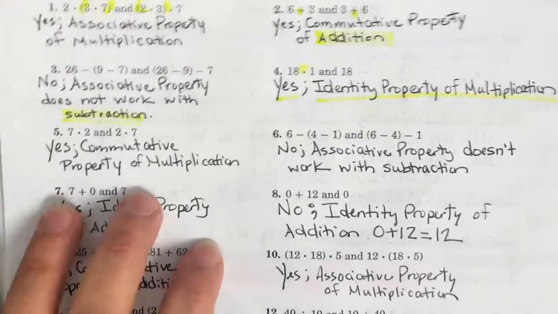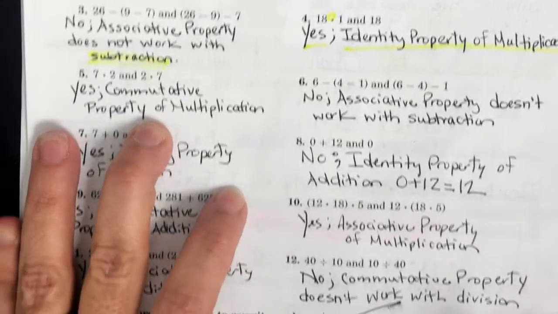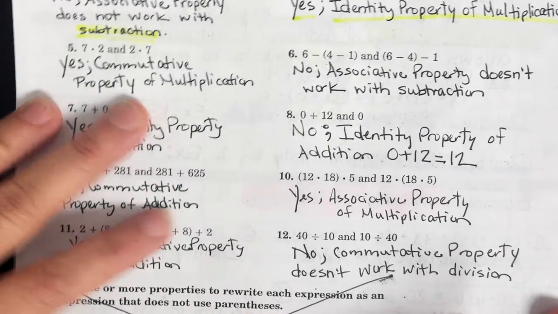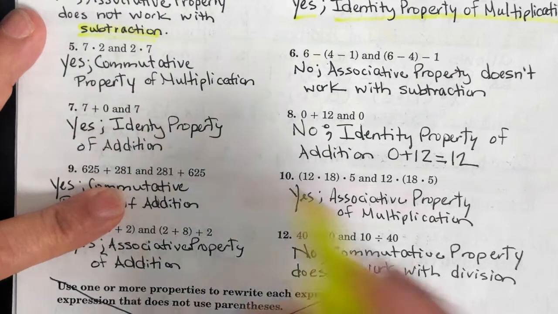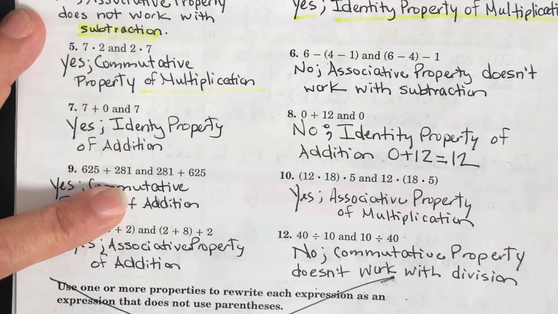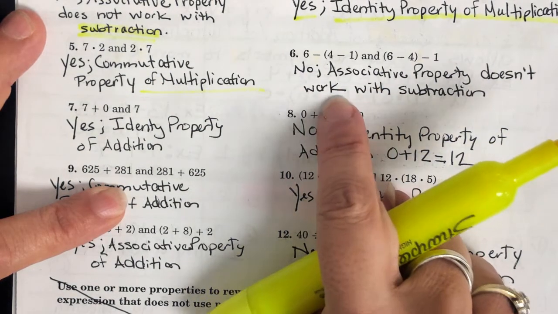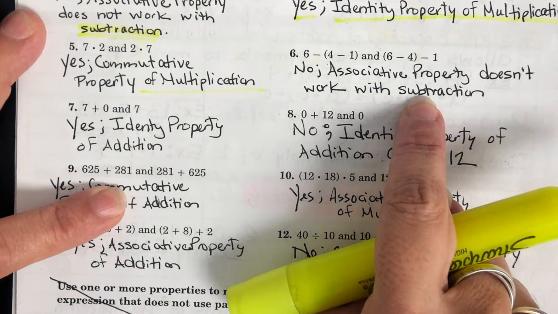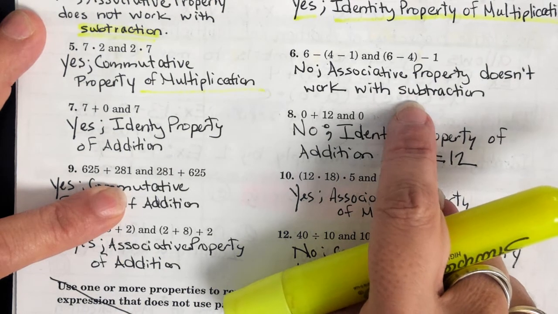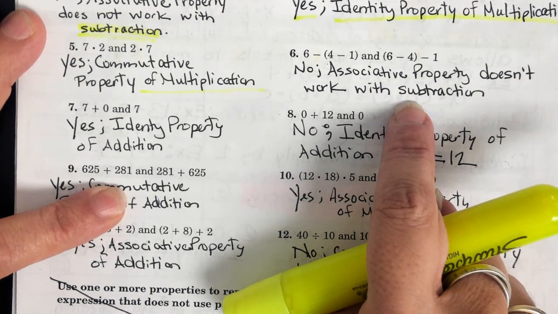Okay. Number 5, 7 times 2 is the same as 2 times 7. Yes. Commutative property of multiplication. Make sure you got it. Okay, this is a no, because associative property does not work with subtraction. We know if we see subtraction or division, these are not going to work.